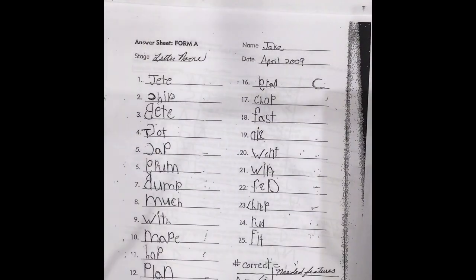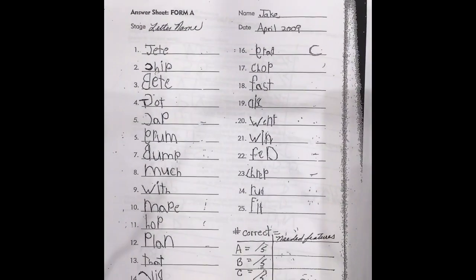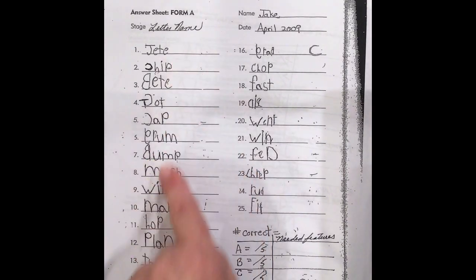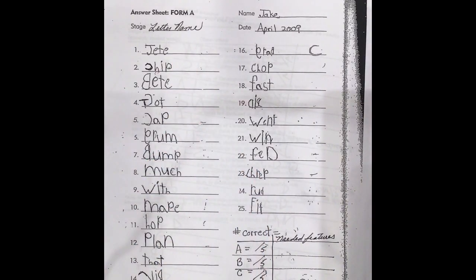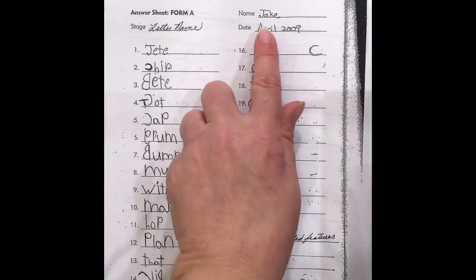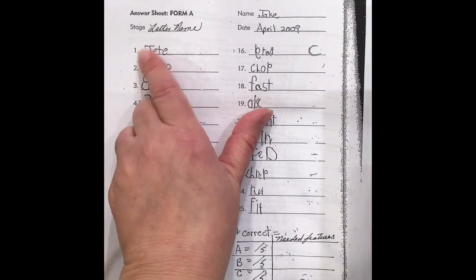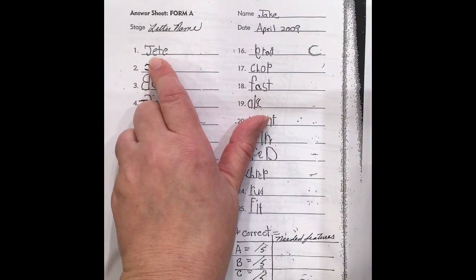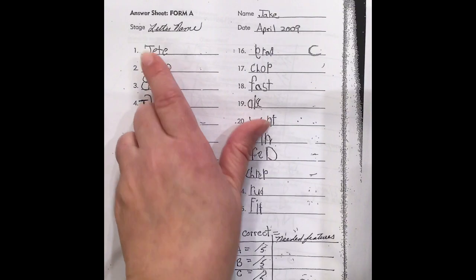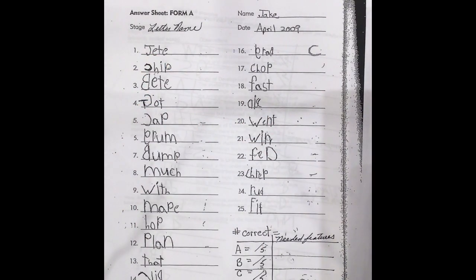Now, when the student is finished with these 25 words, you will get this nice sample of what they were able to hear and record. So this is Jake's example. This is again the letter name stage feature test, and this is how he spelled the word jet. So the first step in scoring this is to come up with the stage score, and the stage score is determined by counting the number of words correct.